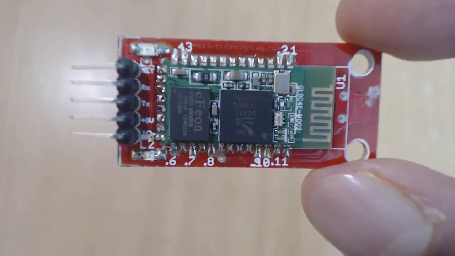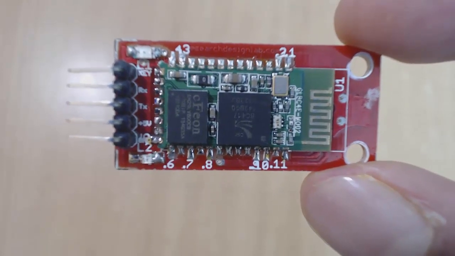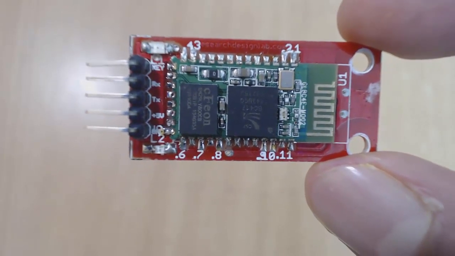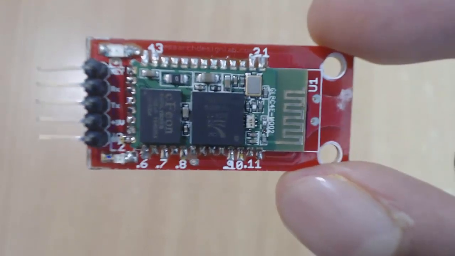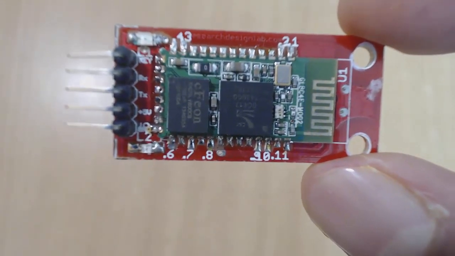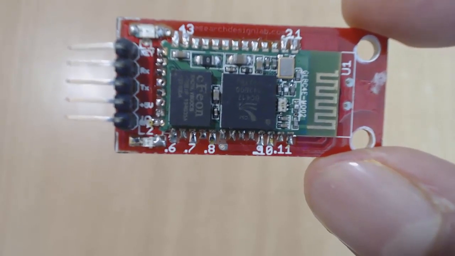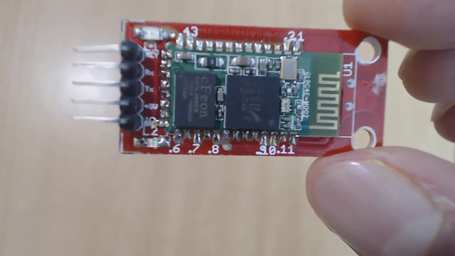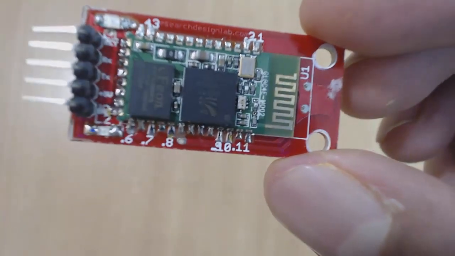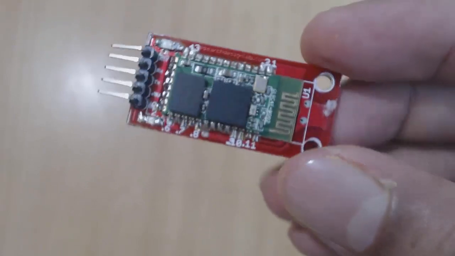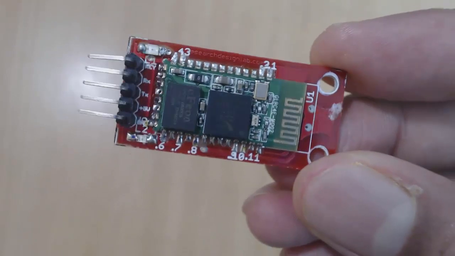Okay, before we go on, let me tell you one thing. In the market you will find many kind of Bluetooth modules. Some may have 4 pins or some may have 5 pins or maybe some has 6 pins. So don't worry, this tutorial will work with other kind of Bluetooth modules also. We just need 4 pins to work.